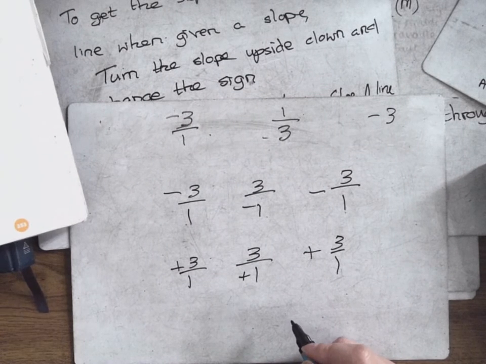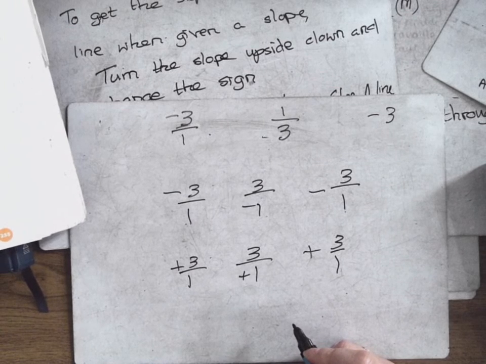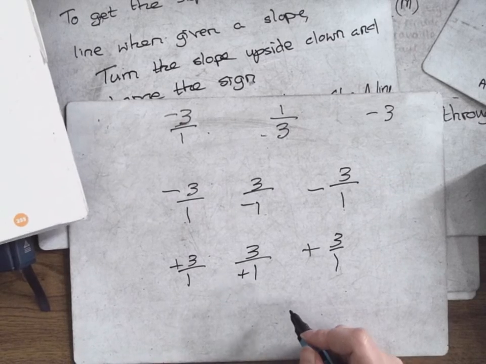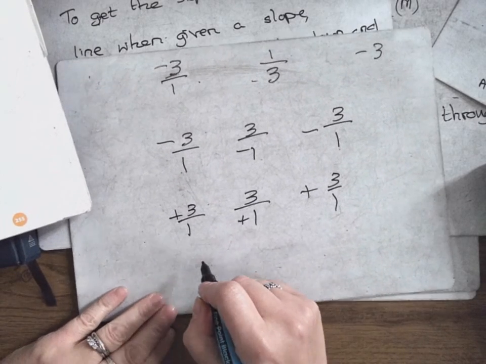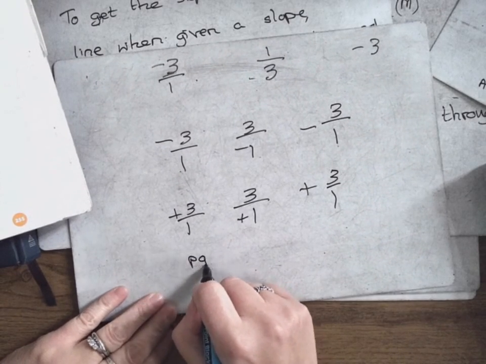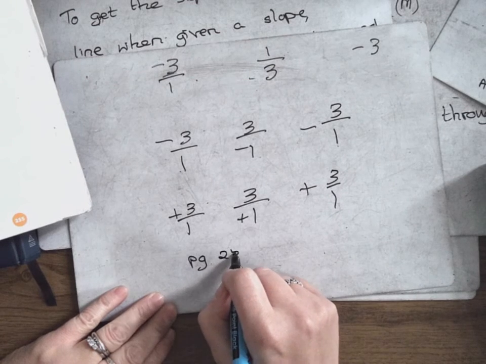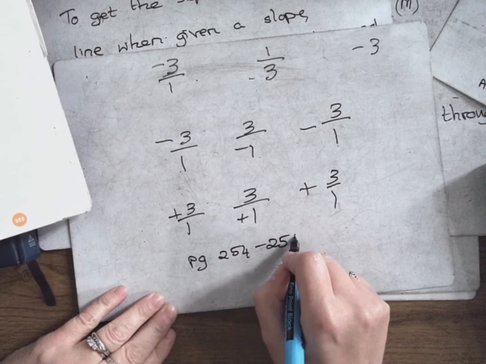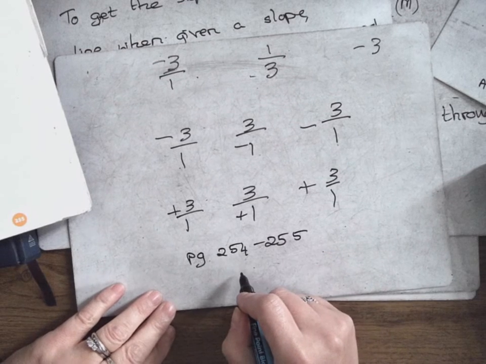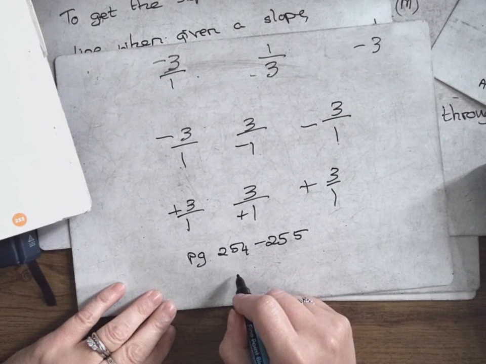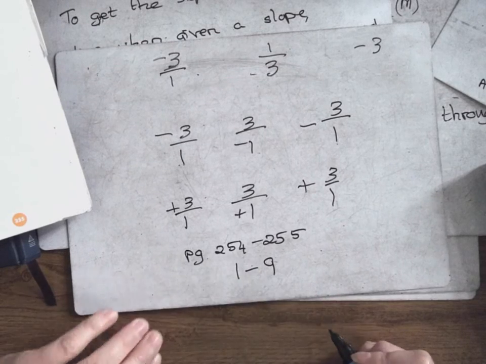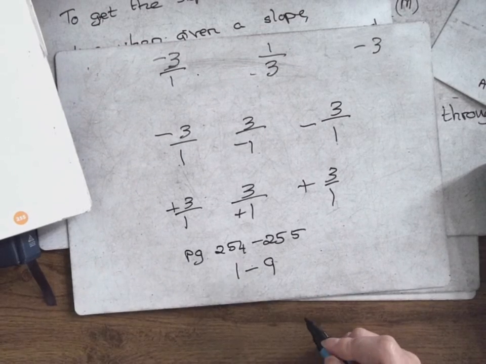Any more questions for me? Right, okay. So what I might do is give you a load of these to do and leave you off. So let's do page 254 to 255, and let's do 1 to 9. Okay, I'll put them up now in a minute.